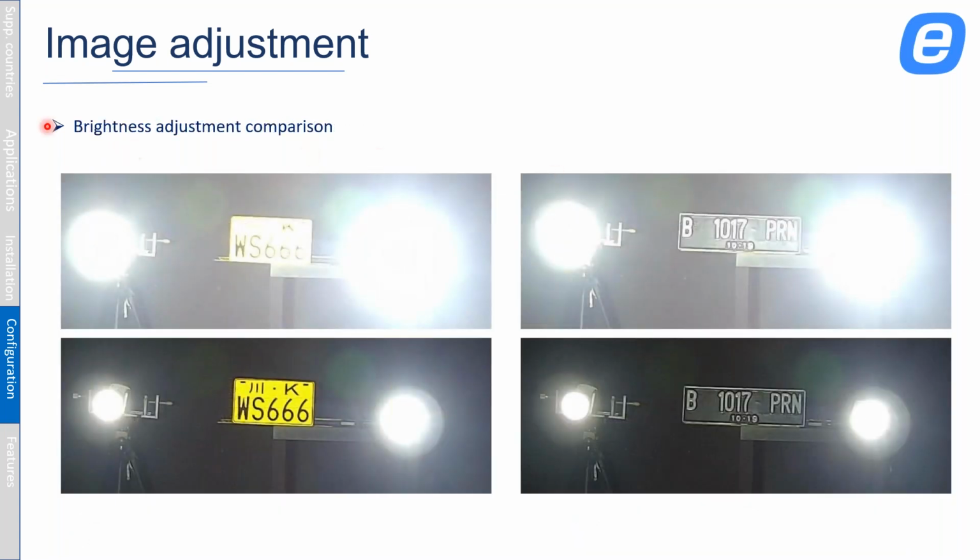So here you can see the brightness adjustment comparison. Like I said, with a lighter plate, such as the color yellow, if you lower the brightness, you can see that the plate will be much clearer after you lower it. But like right here as well, the light is reflecting off the plate, so you would lower the brightness and then you can see the license plate a lot clearer.